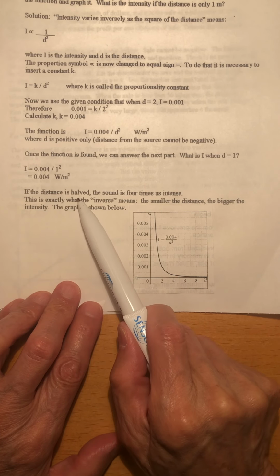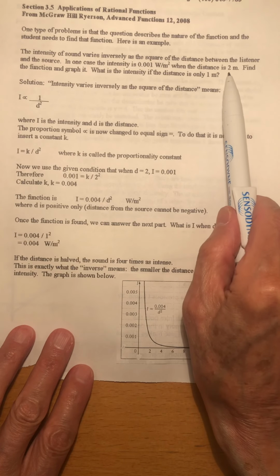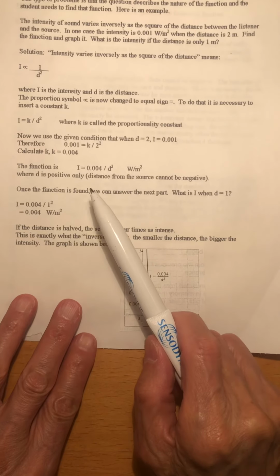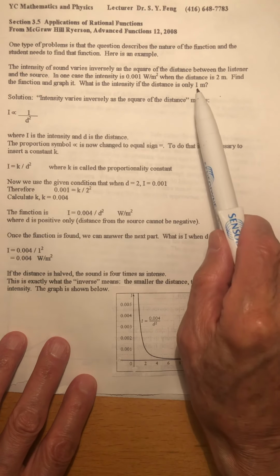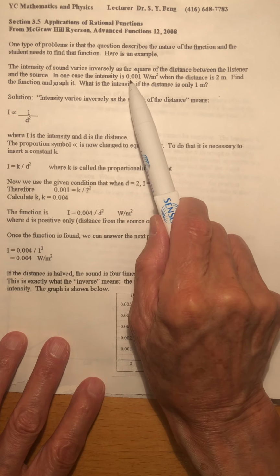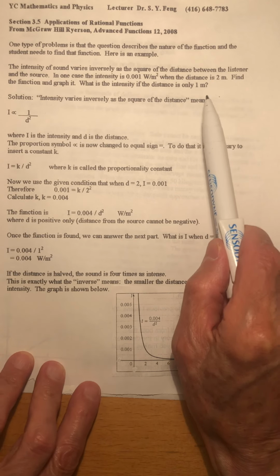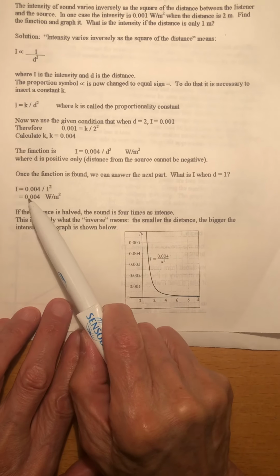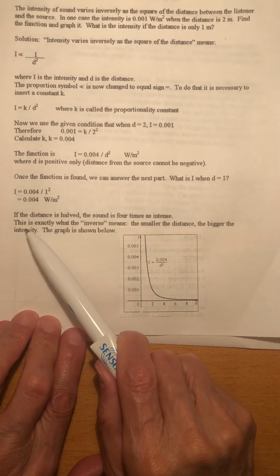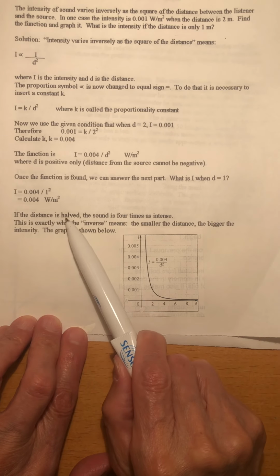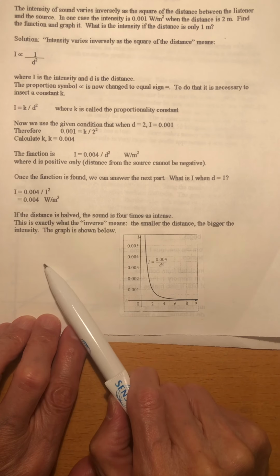If the distance is halved, so originally the distance is 2 meters, but now I have 1 meter. Look at the intensity. When the distance is 2 meters, intensity is 0.001. When the distance is halved, it's 1 meter, then the intensity is 0.004. What can we conclude from this? If the distance is halved, the sound is 4 times as intense.